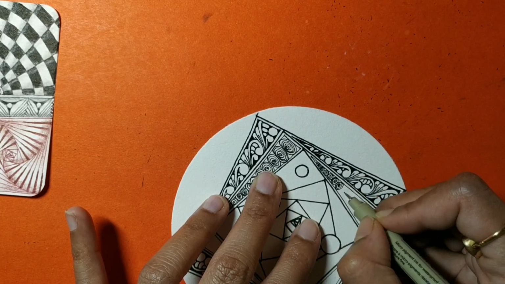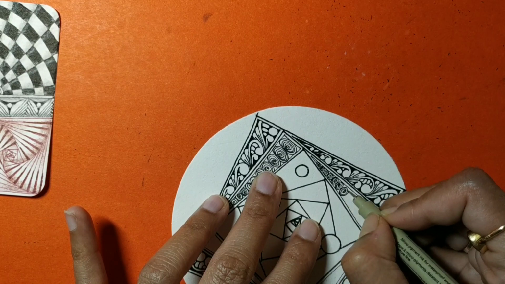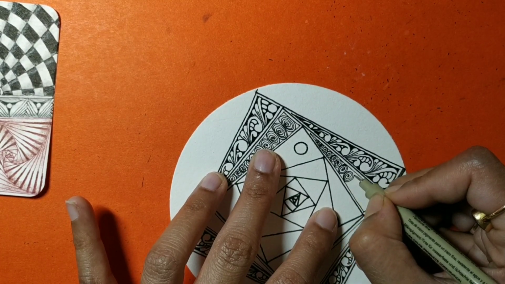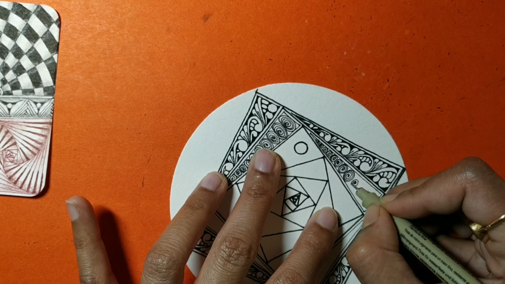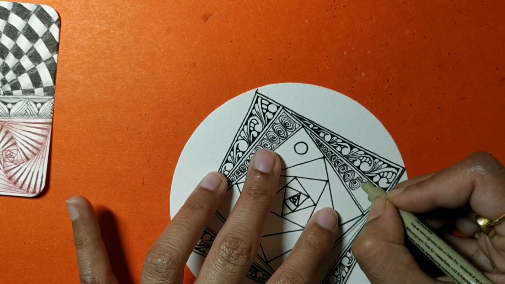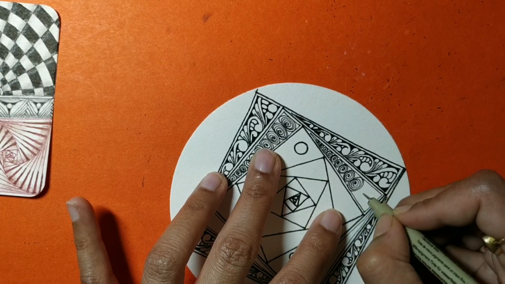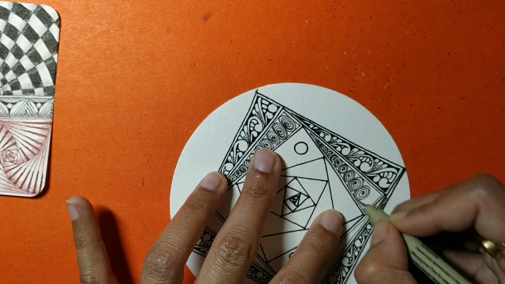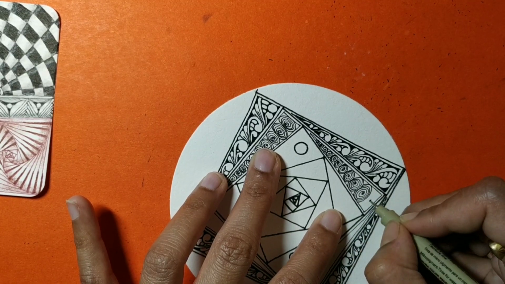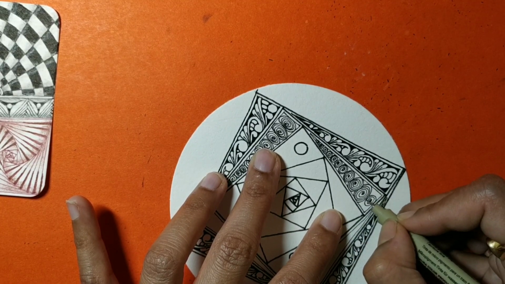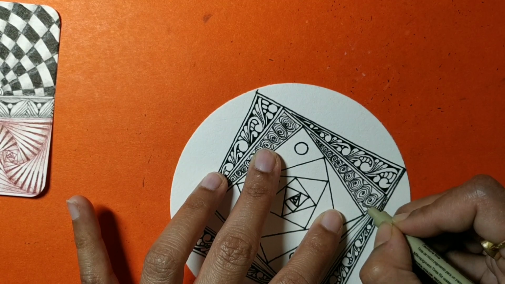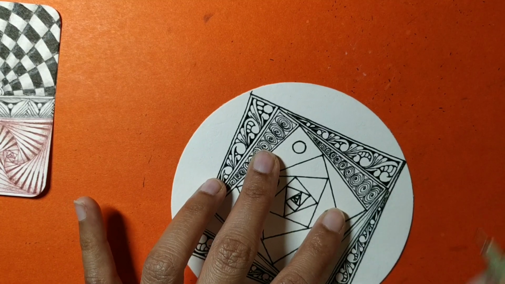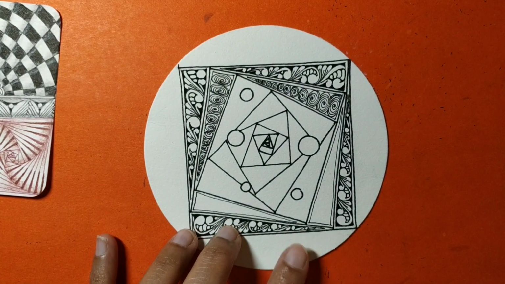Working small. Right, so I'll do the same in all the 4 sections.